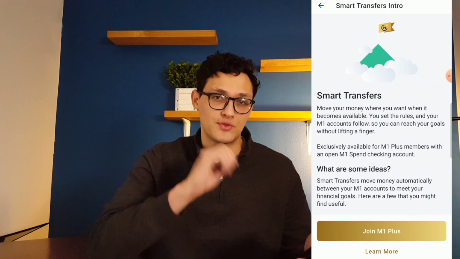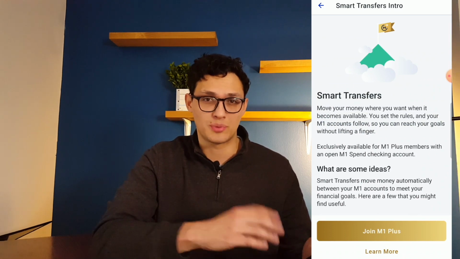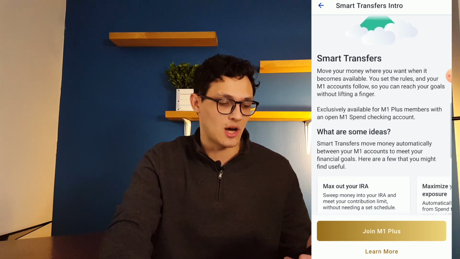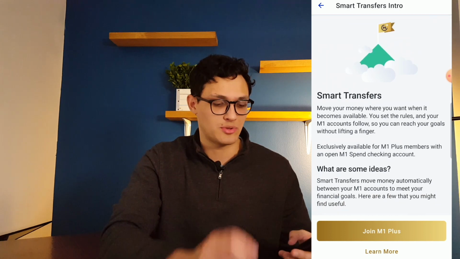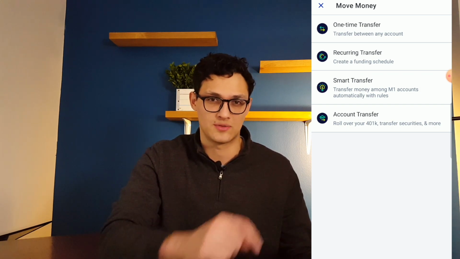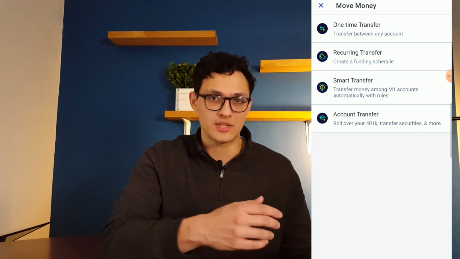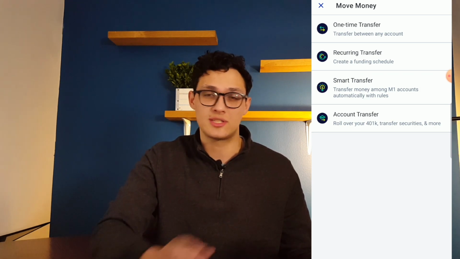Now these smart transfer rules, again, are only available if you're paying for M1 Plus, but it does look pretty useful. For example, you could set it up to automatically roll money over into an IRA, or maximize your market exposure, or spend your dividends. They have all these different features which you can set up in here, which makes this actually pretty powerful compared to a lot of different investing apps out there. The only downside, again, is you have to pay that $125 a year for M1 Plus to get the smart transfers. You can still set up recurring transfers as well as one-time transfers with just the basic version of the app.